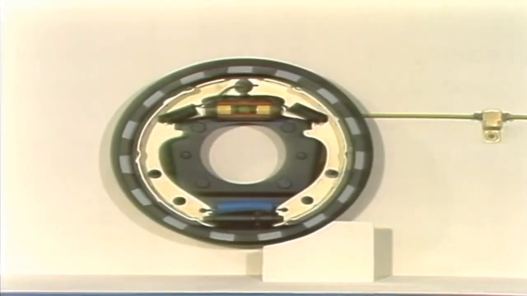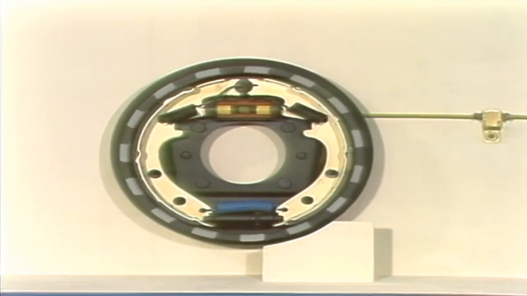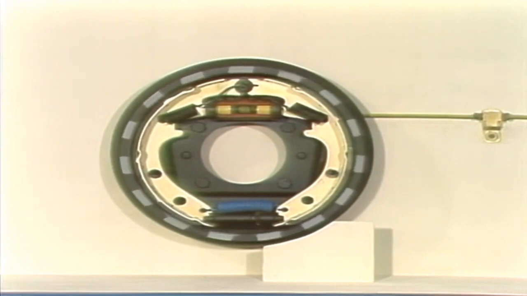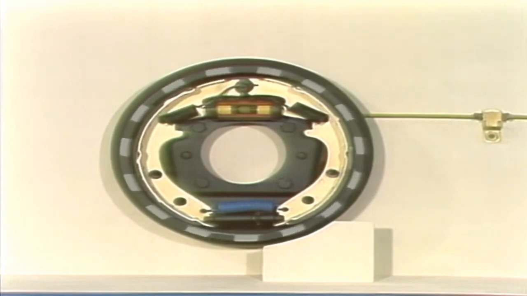Since the drum is present, the shoes are forced into tighter and tighter contact with the drum. This is what is meant by the term self-energizing in reference to brake systems. This action thus multiplies the force of the brake shoes on the brake drum.